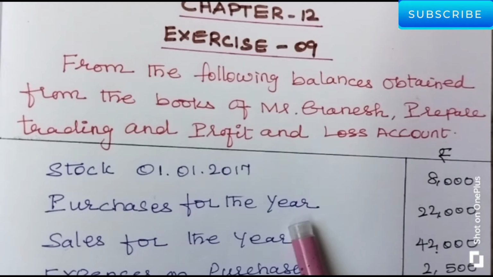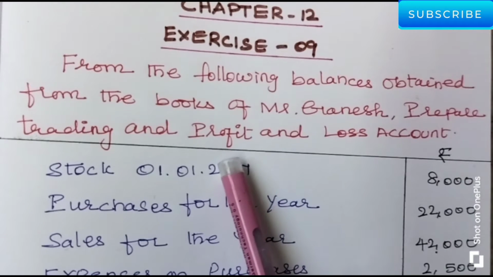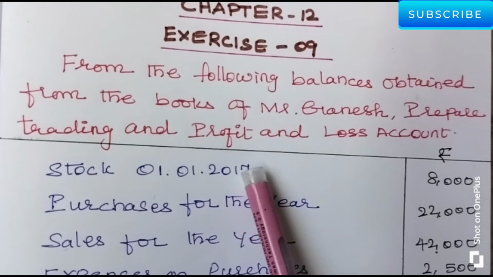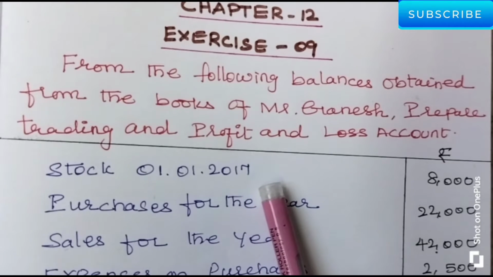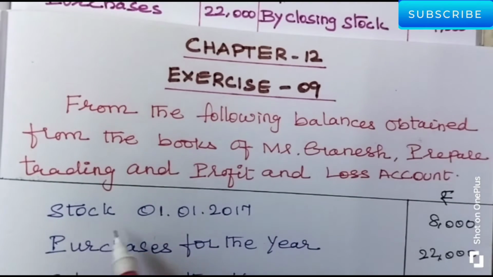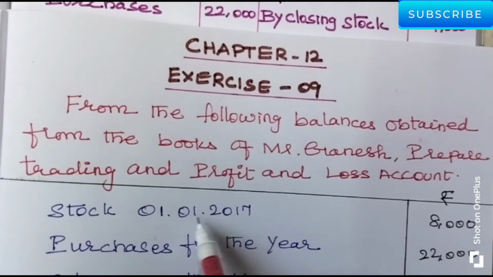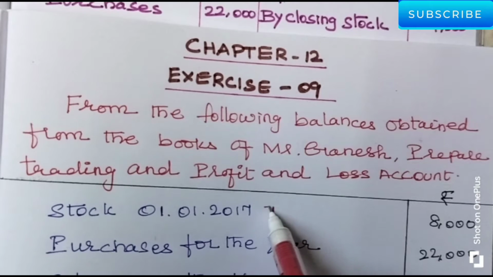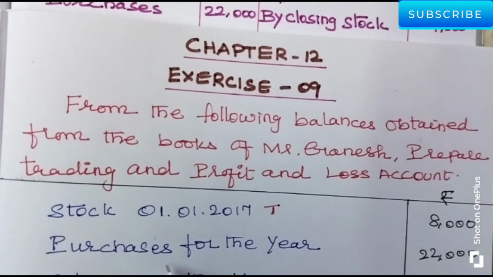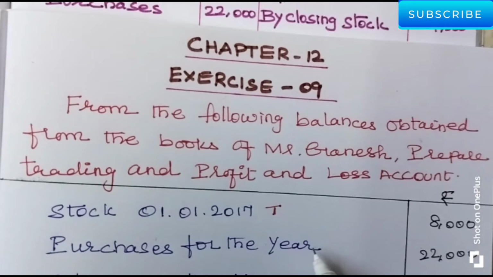First, we have to identify which account, identify and mark the given details. It will be easy to enter them in the trading and the profit and loss account. Okay. Stock 1/1/2017 8,000. Listen, stock on 1/1 means it is opening stock. Opening stock always comes on trading account. Purchases for the year. Purchases comes on trading account.